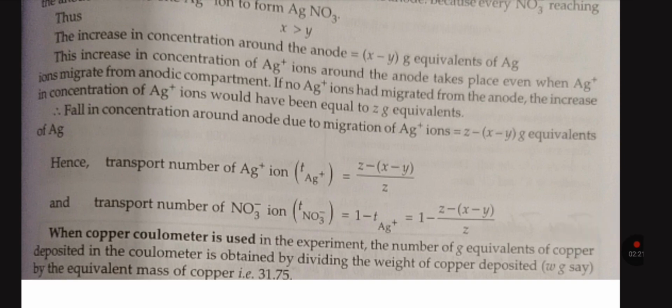This increase in concentration of Ag plus ion around the anode takes place even when Ag plus ions migrate from the anodic compartment. If no Ag plus ions had migrated from the anode, the increase in concentration of Ag plus ions would have been equal to Z gram equivalent.